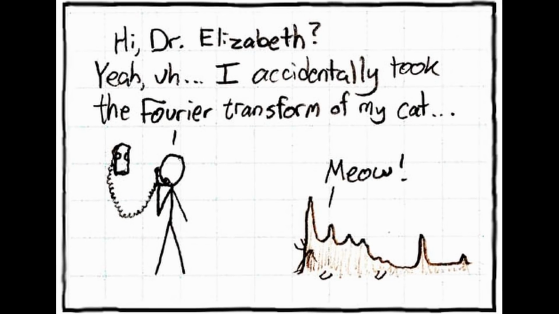For a while now, I've been meaning to try to take the Fourier transform of a photo of Grommet, partly as an exercise and partly because of this xkcd comic.